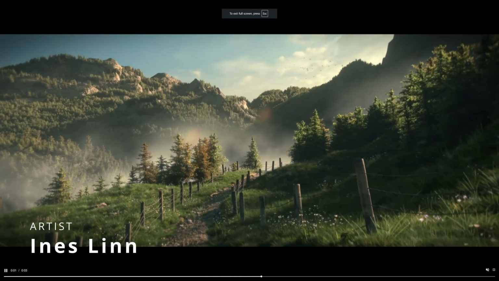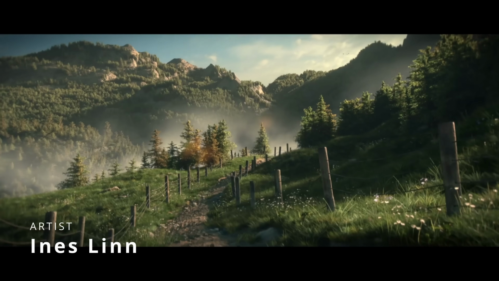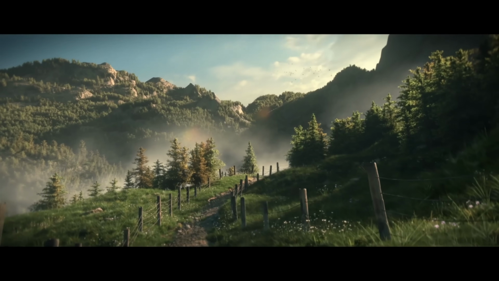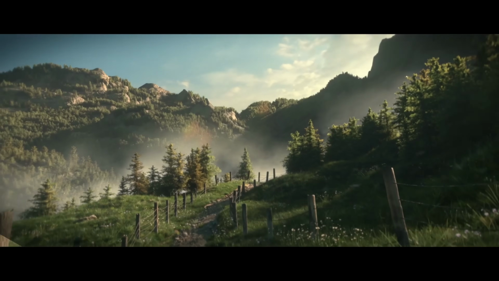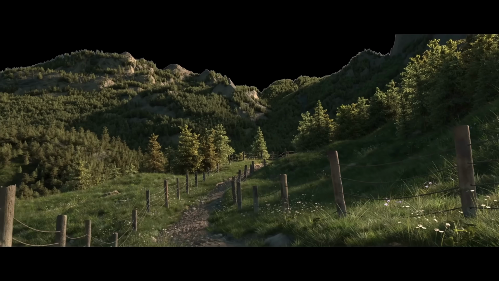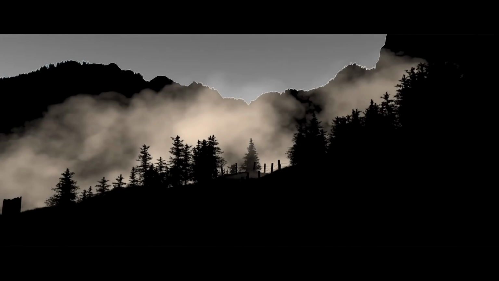Ines Lynn Eloi created this personal project. According to her, it's the first time doing a landscape environment. And what to say other than looks amazing. 3ds Max, Speed 3, Nuke, Gaia and Houdini on this project.